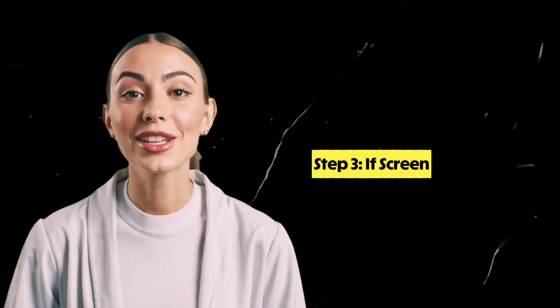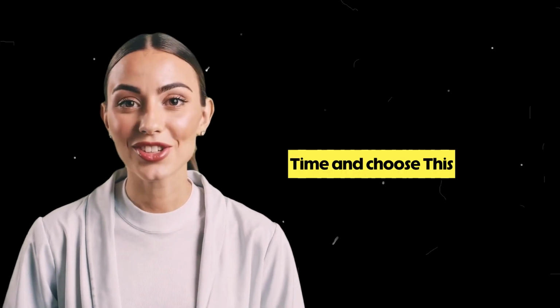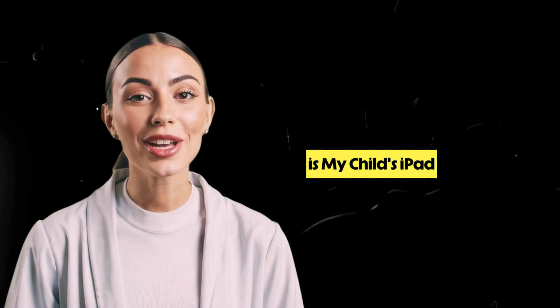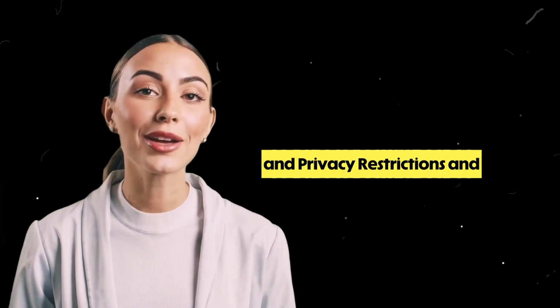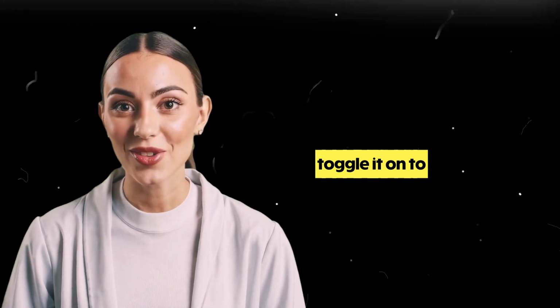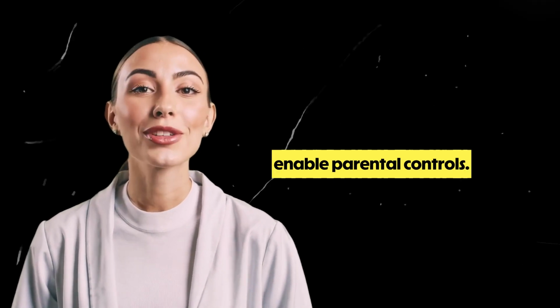Step 3. If Screen Time isn't already enabled, tap Turn on Screen Time and choose This is my child's iPad to set up restrictions. Step 4. Tap Content and Privacy Restrictions and toggle it on to enable parental controls.